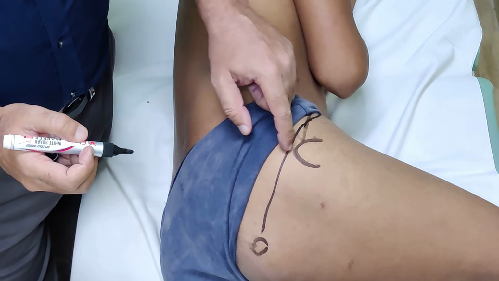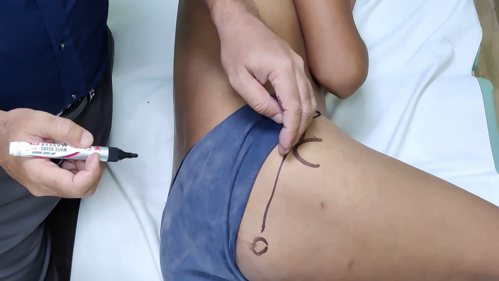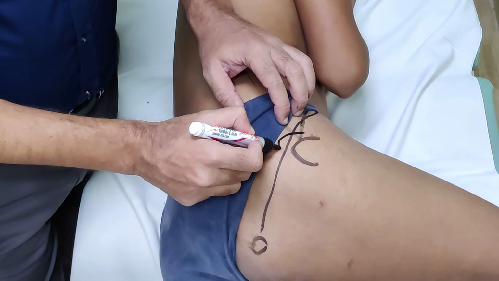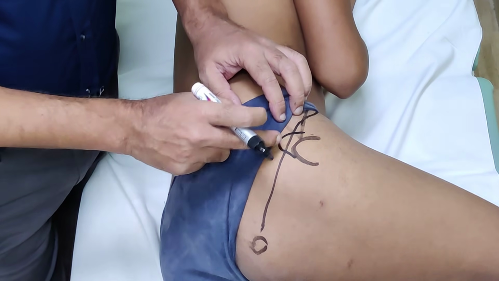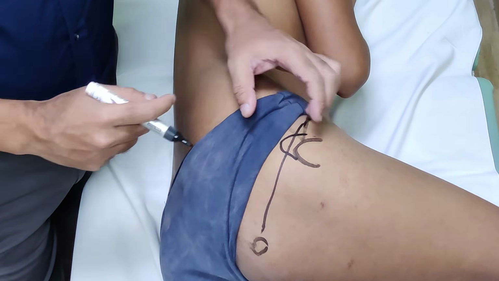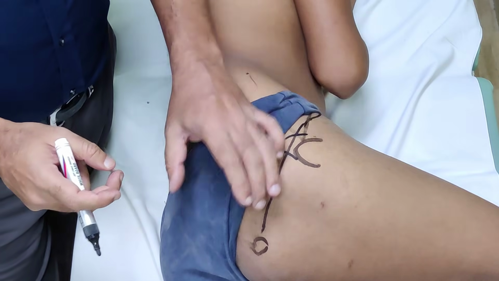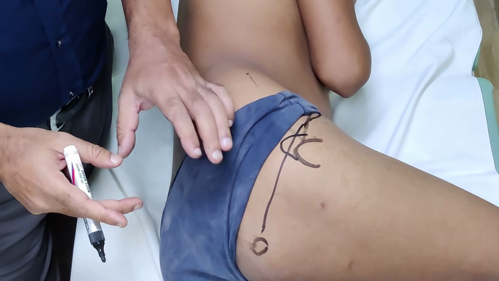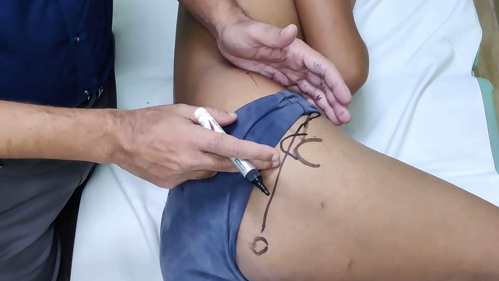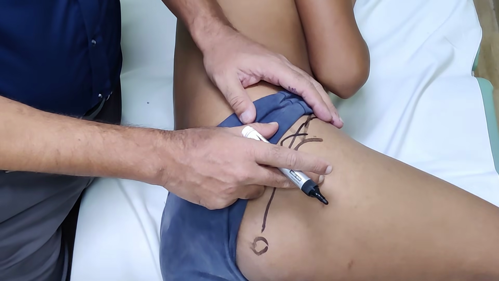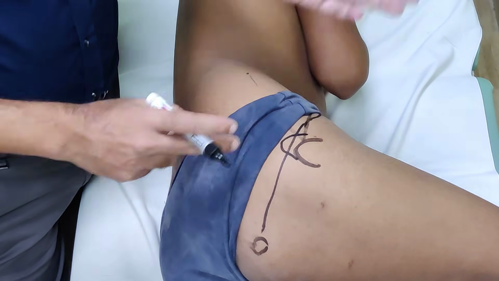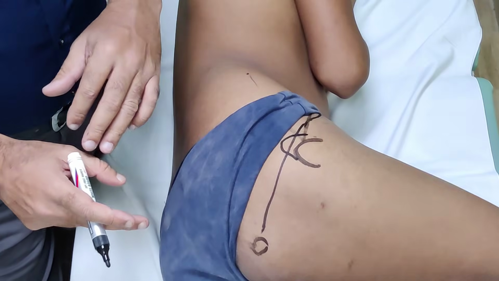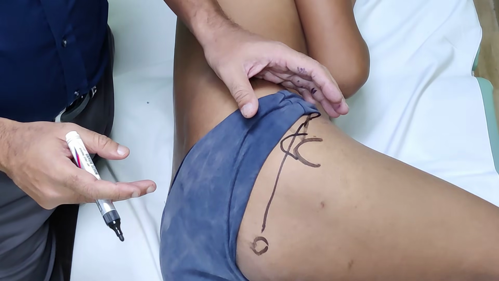If there is supratrochanteric shortening and the trochanter is upriding, then the line will pass below the trochanter depending upon how much shortening there is. And you can assess both sides differently. At this point of time we are assessing the right side, but in the same way if you turn the patient onto the right lateral, you can assess the left side.